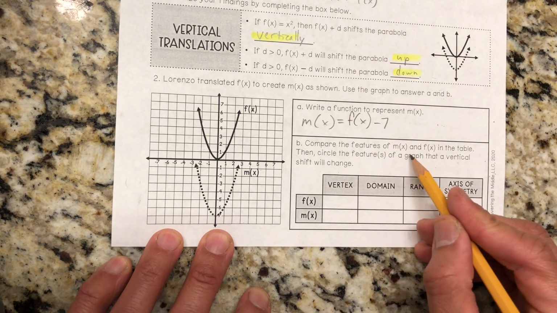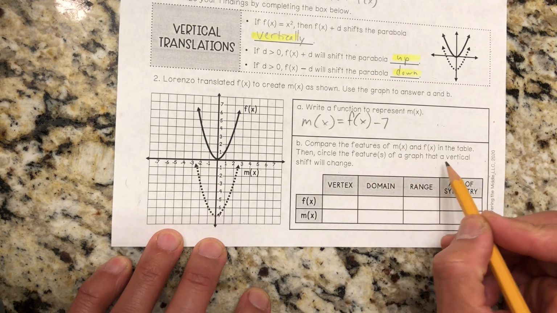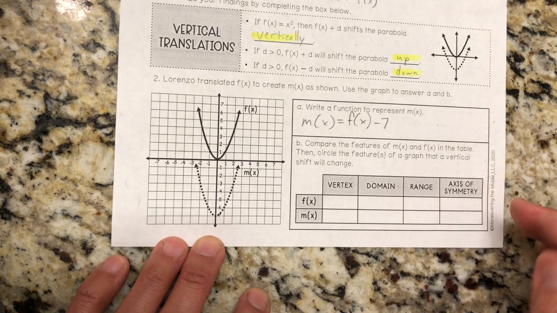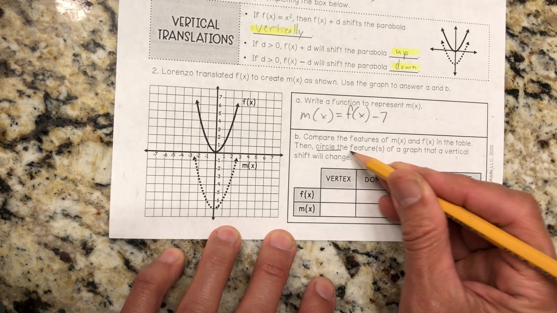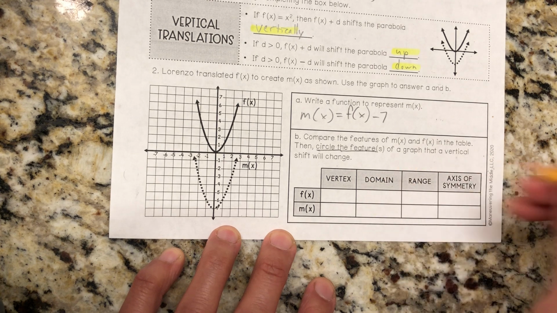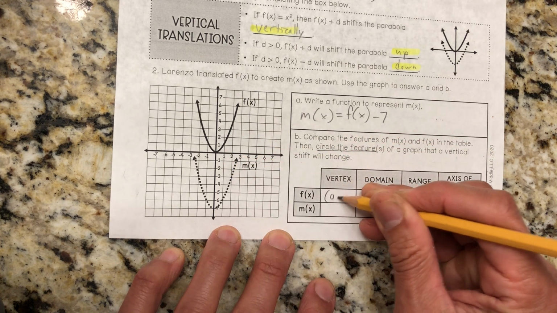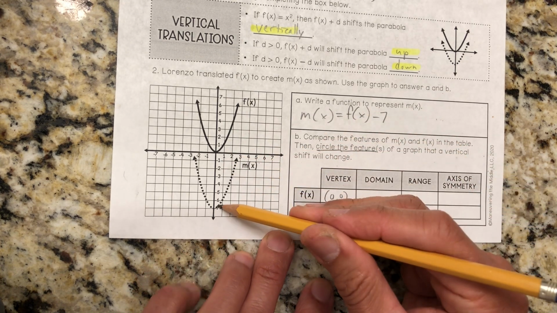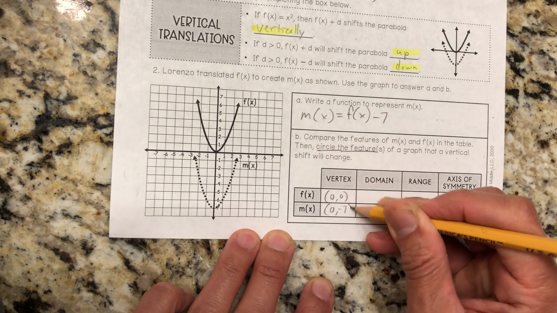Compare the features of m of x and f of x in the table, then circle the features of a graph that a vertical shift will change. I'll save that for later. So the vertex for the first one is 0, 0. The vertex for m of x is 0, negative 7.